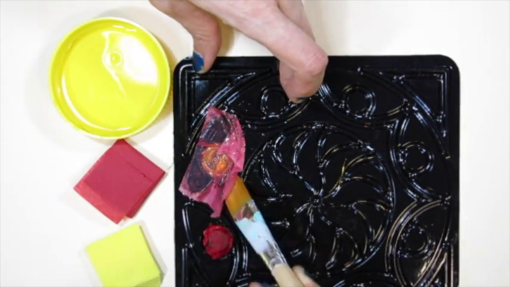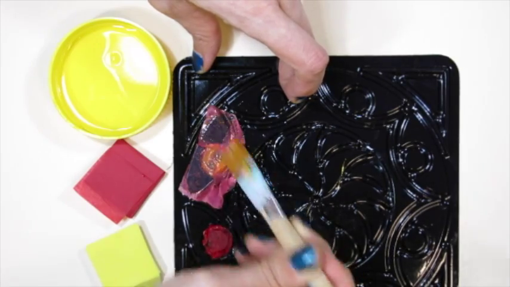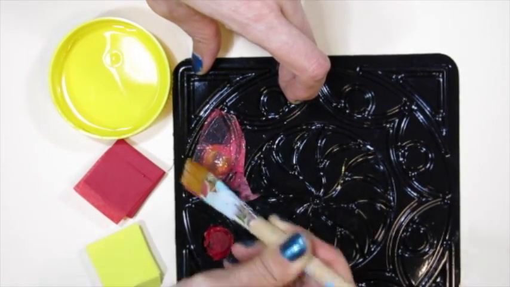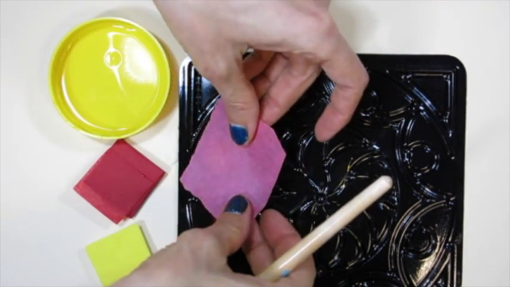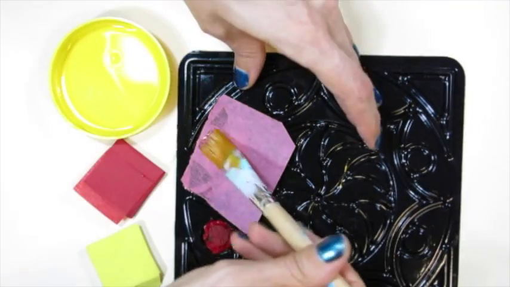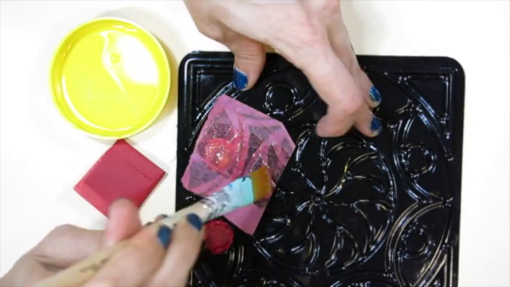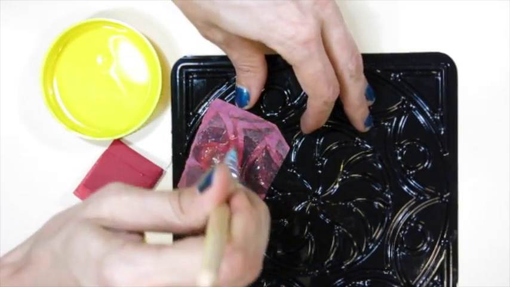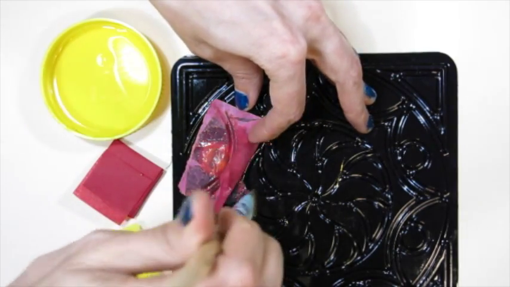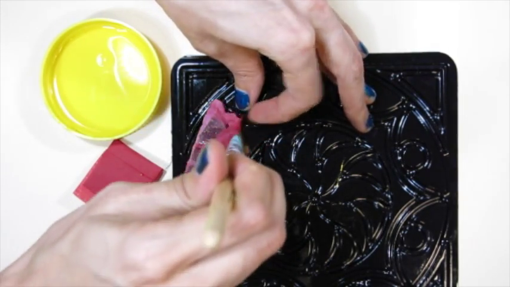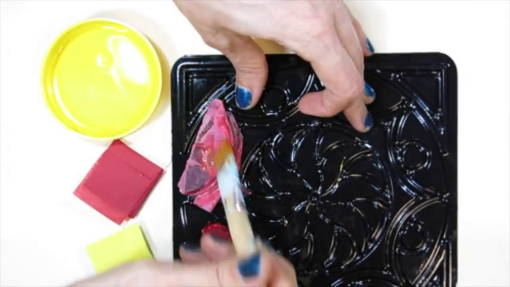I probably should have brushed glue on the whole thing. There we go. I'm gonna put one pink one there and maybe do another pink one on top, or I could have done a different color. It's totally up to you. And you can see that it immediately wants to go in those grooves. The more you can shove it down inside those grooves, the more 3D your design will be.